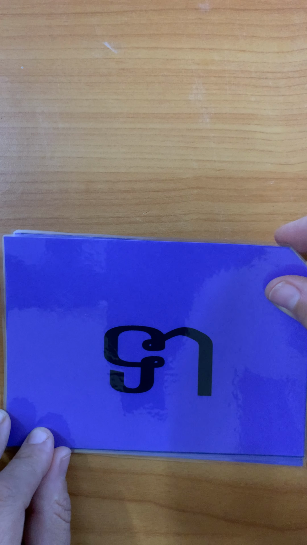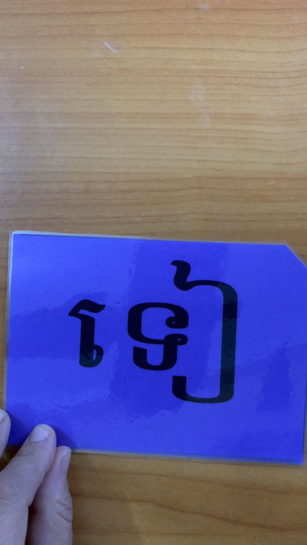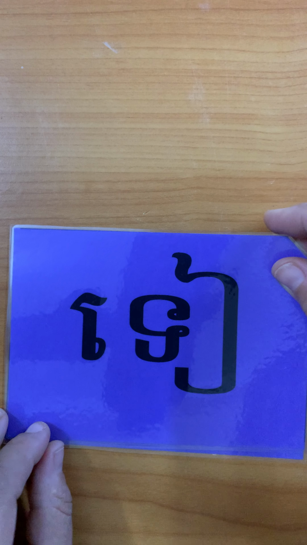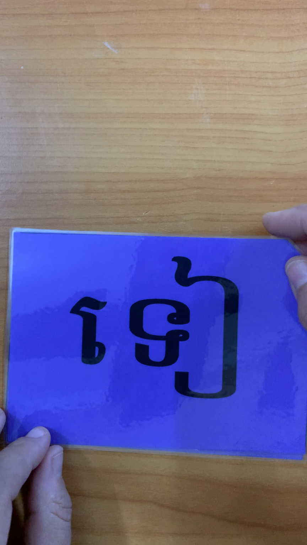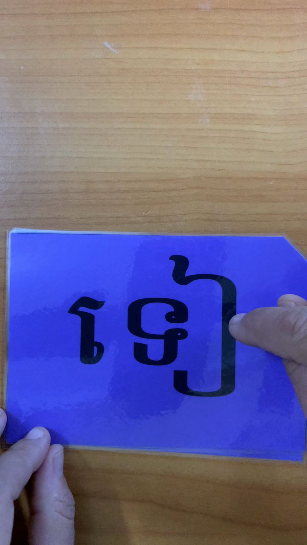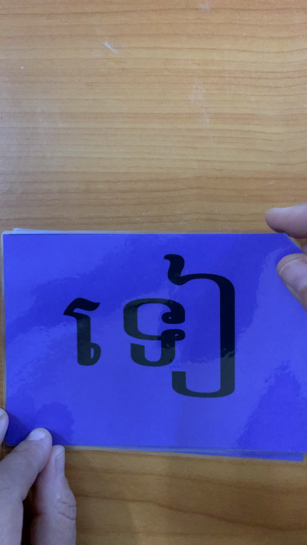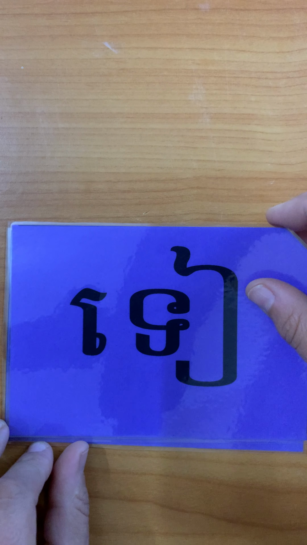Tia. This is the word for duck. Now, you probably noticed they sound exactly the same. However, tia is spelled with a different letter. They call this one the ia tom, the big ia. All right, as you can see, it's a lot bigger. But anyway, both make the same sound, but spelling does make a difference.